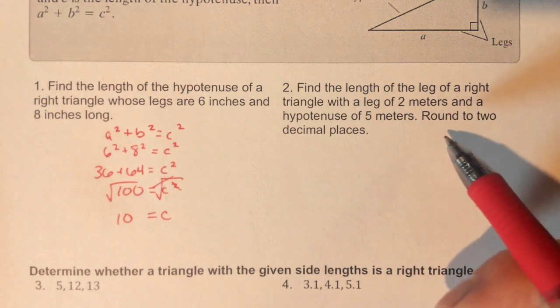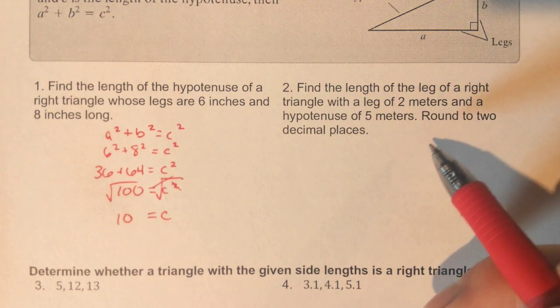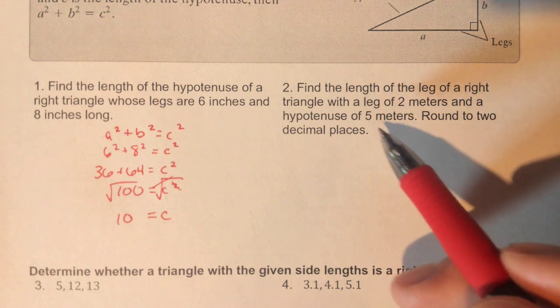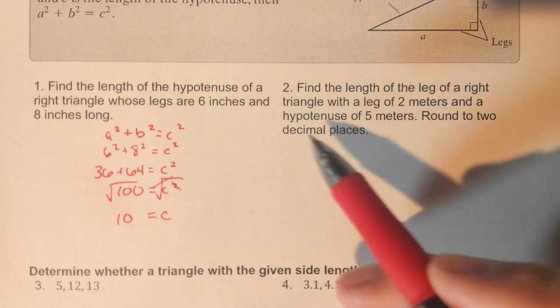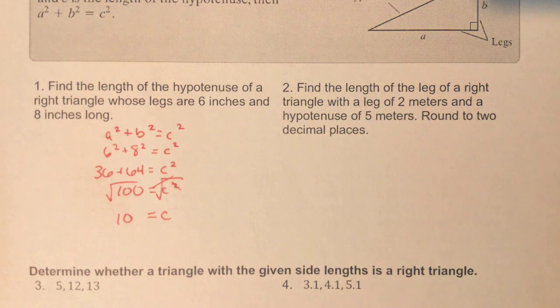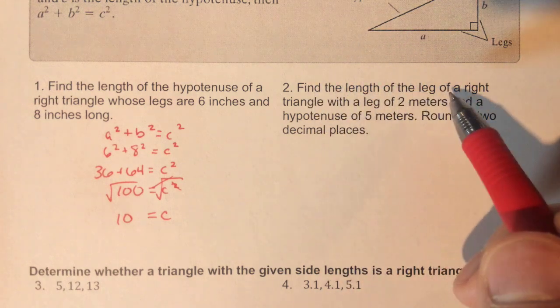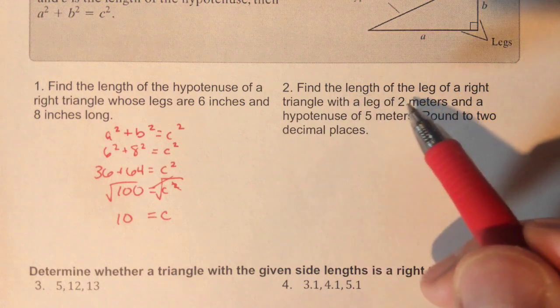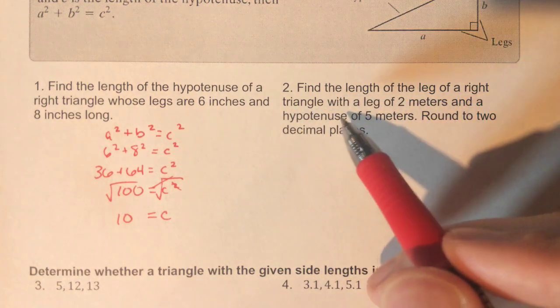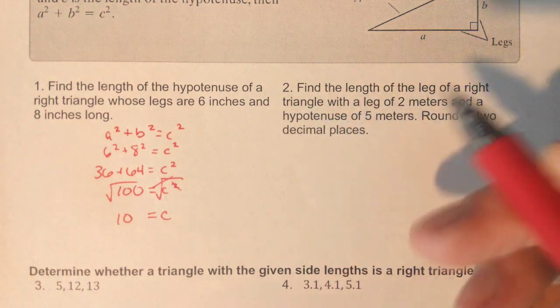Let's look at this next one. This one's not going to come out to be so even. It asks us to round our answer to two decimal places. We'll also give the radical answer as well. So it says find the length of a leg of a right triangle with the other leg that's 2 meters and the hypotenuse is 5 meters. Round to two decimal places.